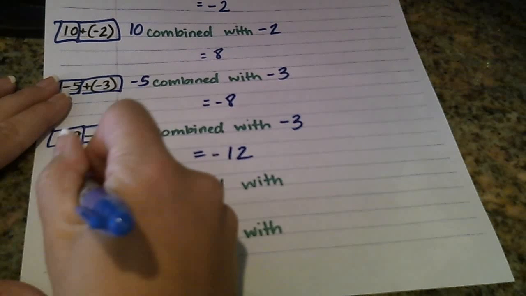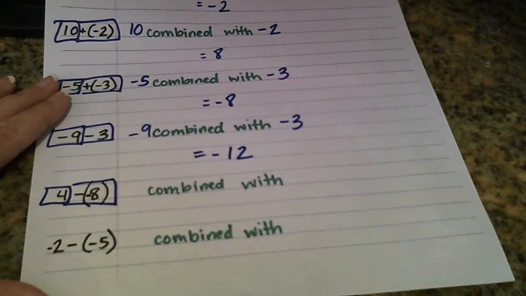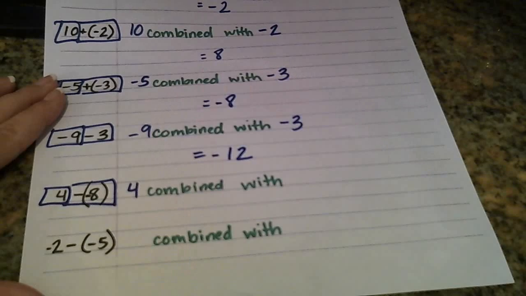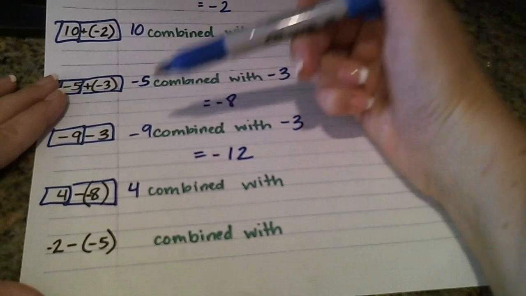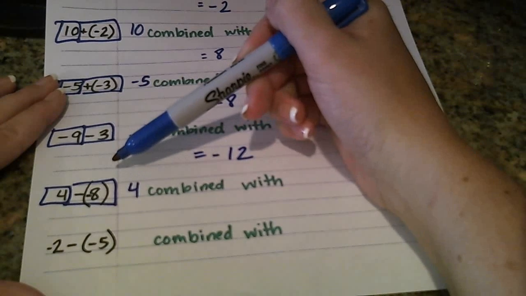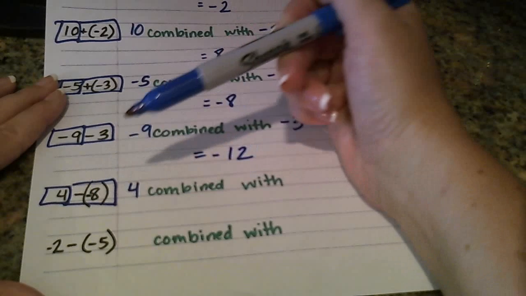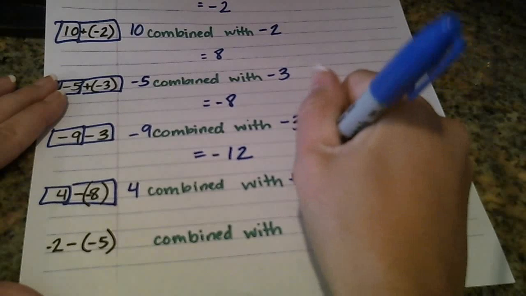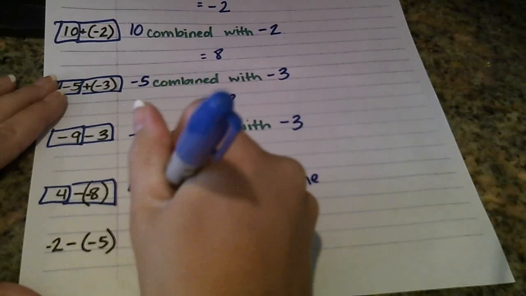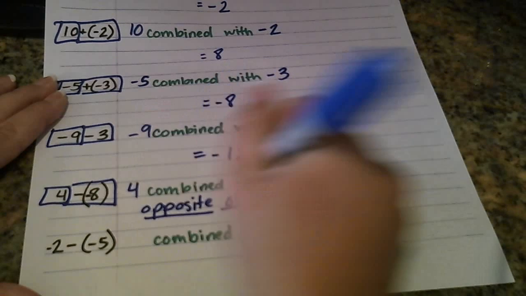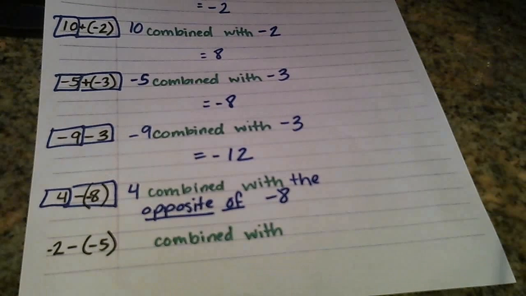Boxing out the number with the sign or signs out in front shows that we're combining a positive 4 with, and this is where verbally reading these integers comes in handy, this is known as the opposite of a negative 8.